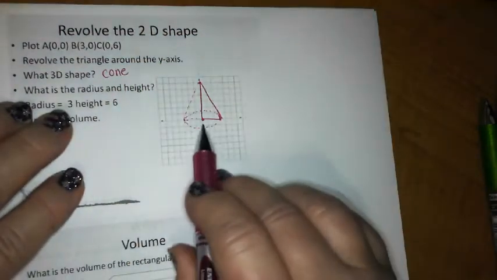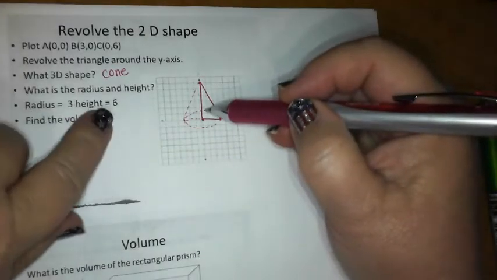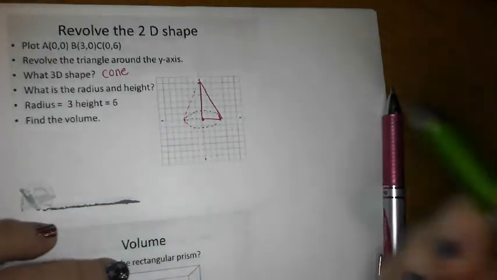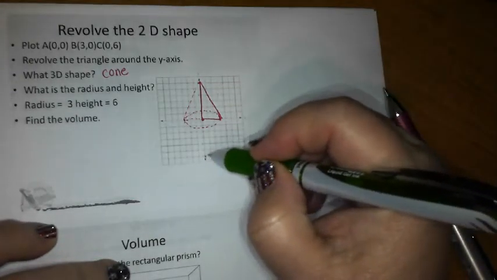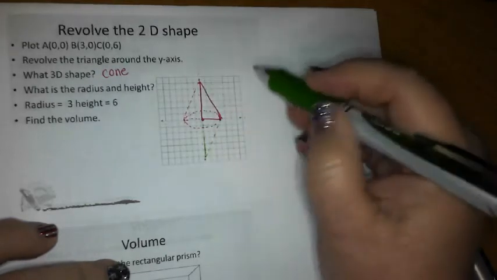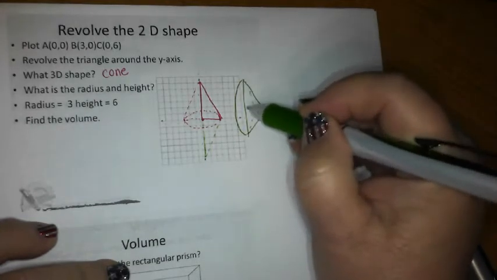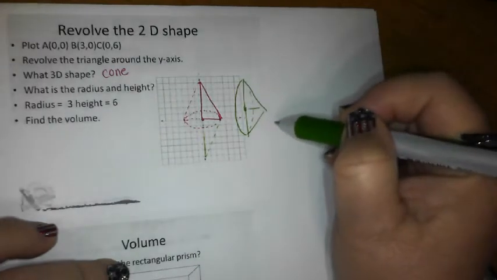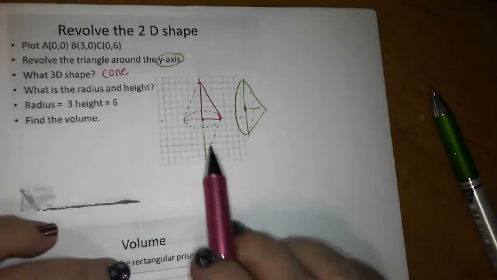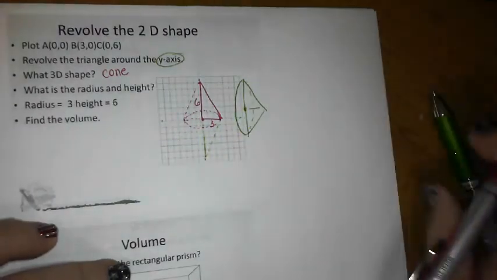The radius of the base is right here, it's 3. The height is 6. Now be careful, sometimes you revolve around the y-axis, and sometimes we would revolve it around the x-axis. So if we revolved it around the x-axis, it would look like this. And the radius and the height would be different. So be careful, be very careful which axis you're revolving around. But on this one we identified the radius was 3, the height was 6. So now we can find the volume.